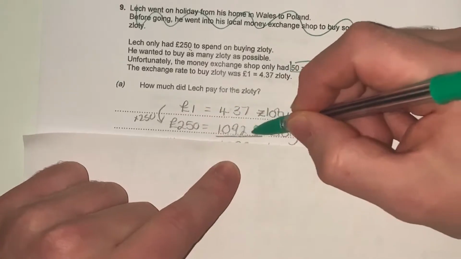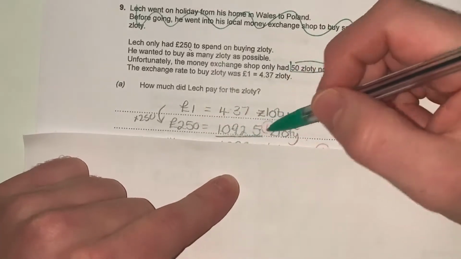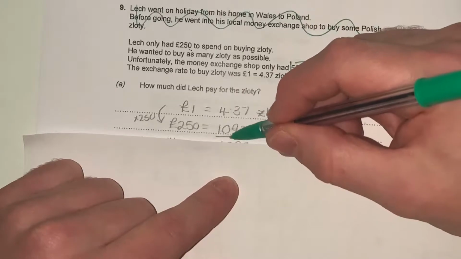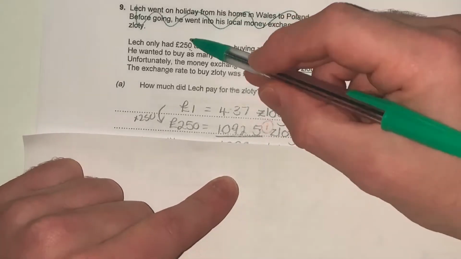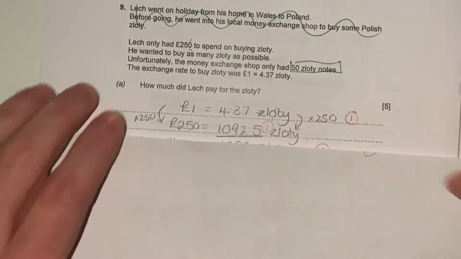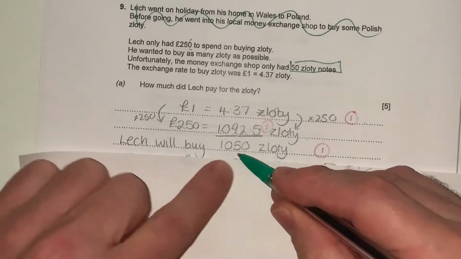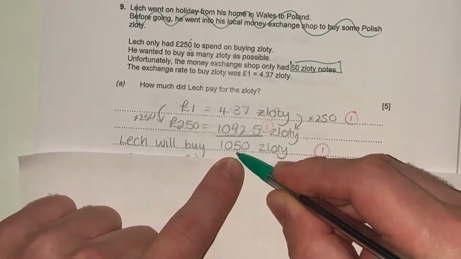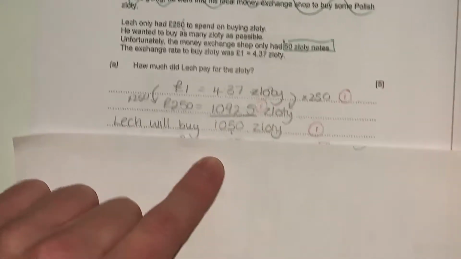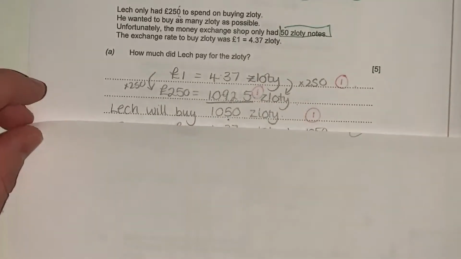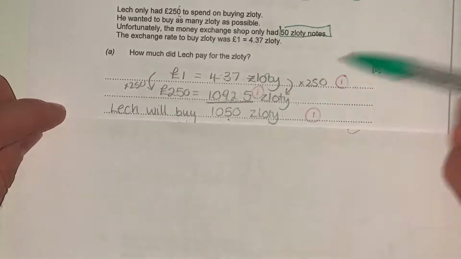But they cannot give you that. They can't give you the 92.5. They can only give you 50s. So you can't round this up to 2,000 because you've only got £250 to spend. So you've got to knock this down. That to the nearest 50 would be there, 1,050 zloty. Okay, so that's going to get you your third mark, 3 marks already just for there. So you could have got 2 just for multiplying.